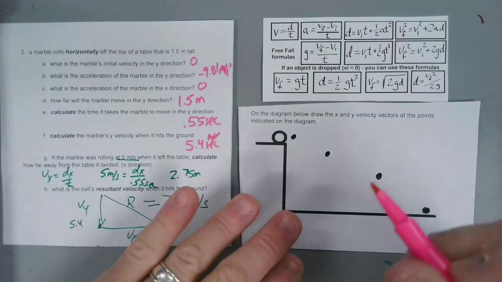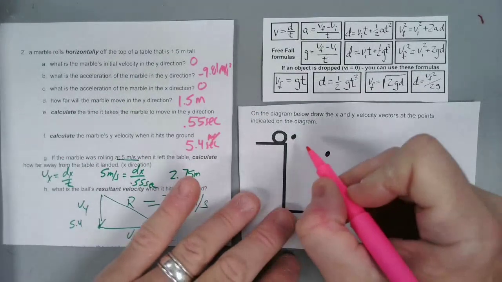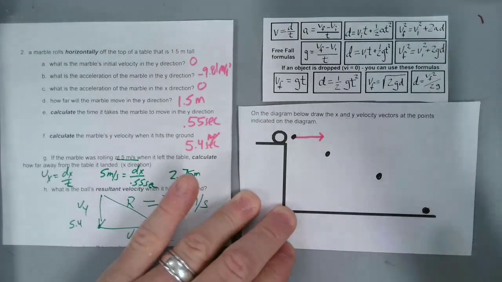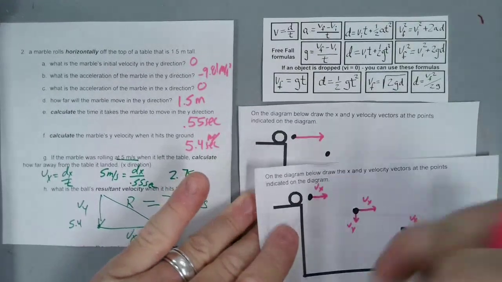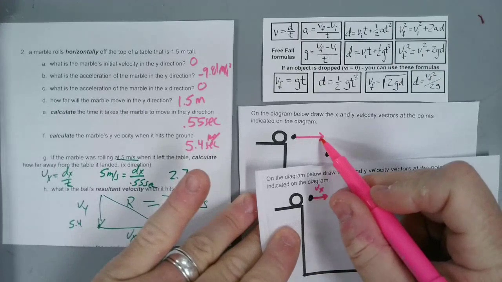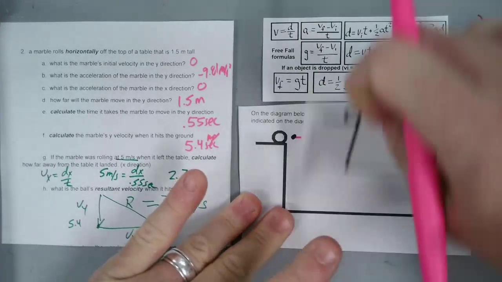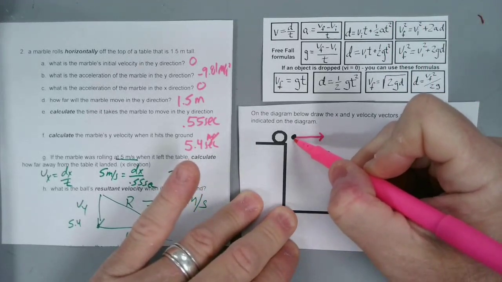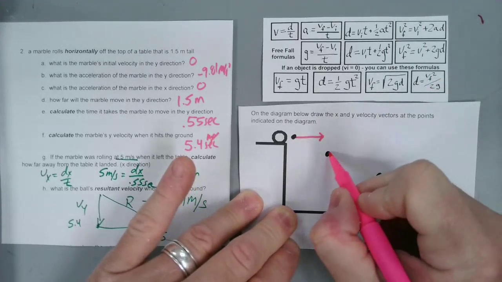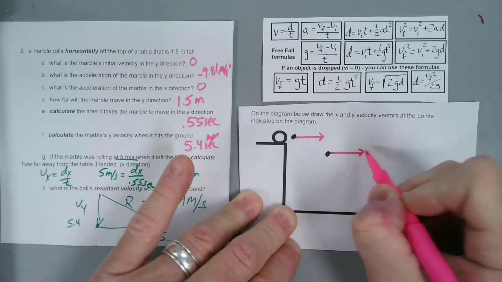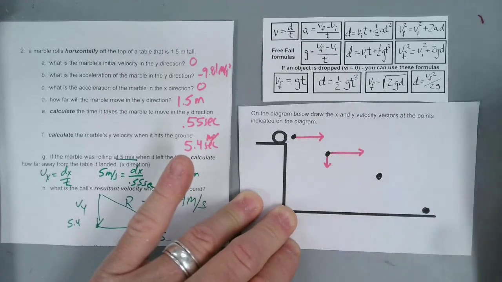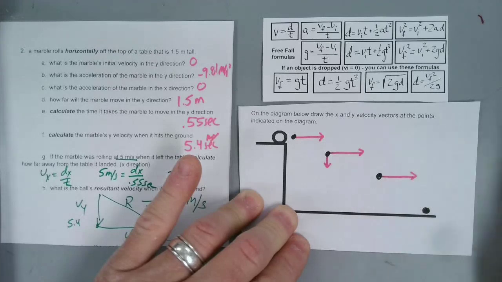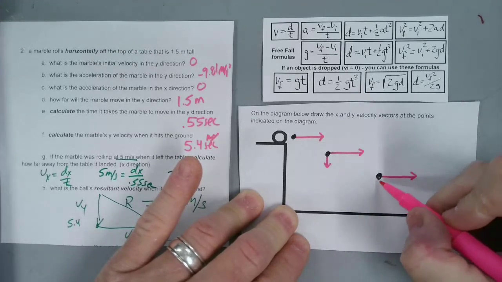So as for drawing the vectors graphically with an arrow, I wanted to make this a little bit bigger than I did in the last problem, because in the last problem my velocity was only 2. Now I'm going to call it 5. So I'm going to draw a bigger arrow. Still not drawing a velocity vector for the y up here because it has no initial y velocity. Here I'll make a bigger arrow. Now I've got a little bit of a y velocity. There's my same size x velocity vector.